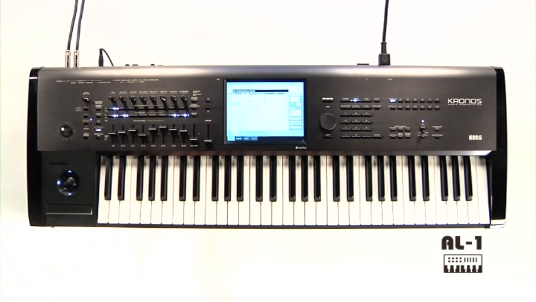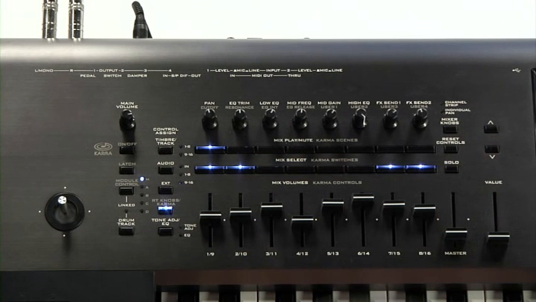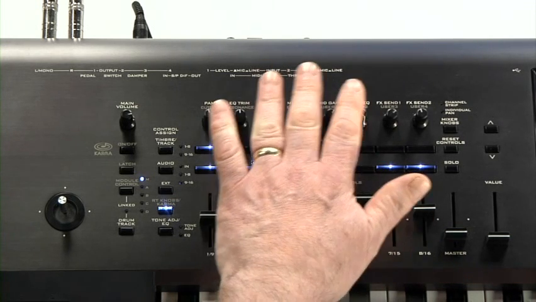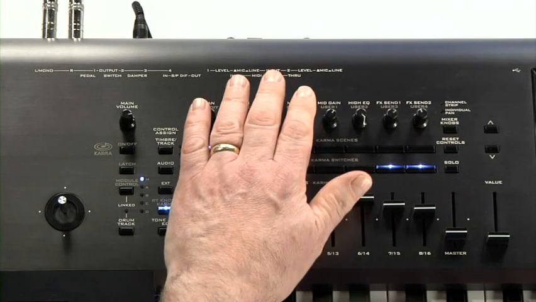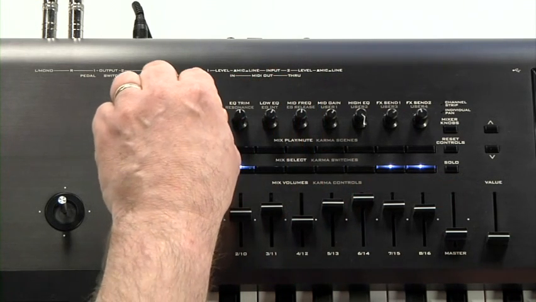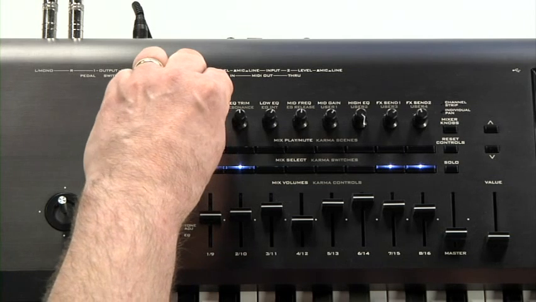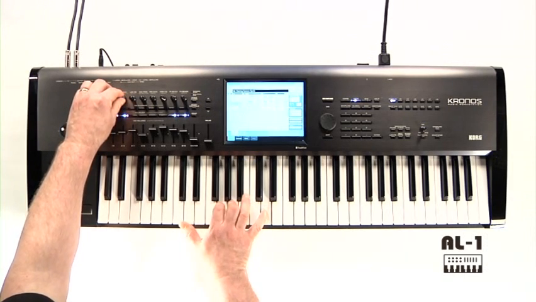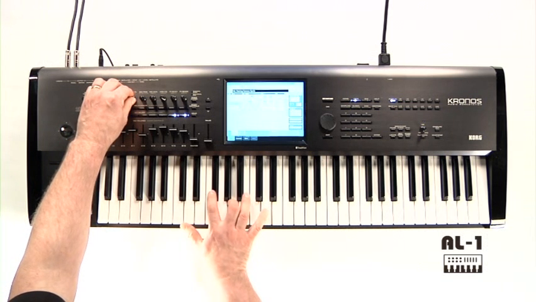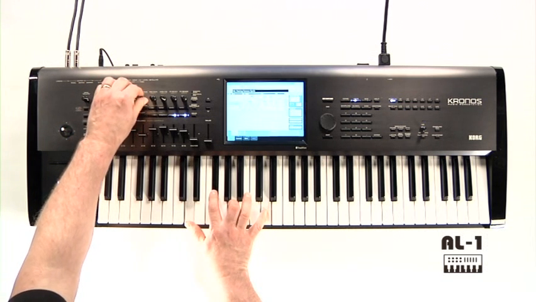You'll notice that the control surface is saved on RT knobs Karma. We'll get to Karma later. RT stands for real time, referring to the control these 8 knobs have over the sound. The first 4 always control these 4 parameters: filter cutoff, resonance, EG intensity, and release.